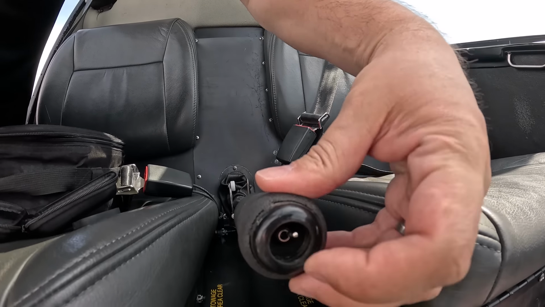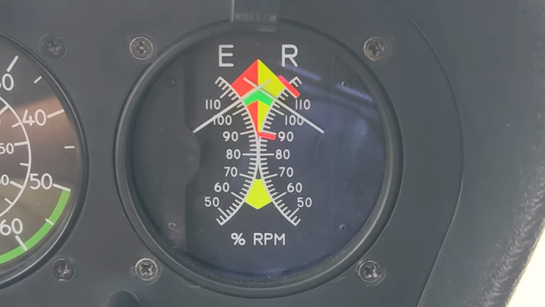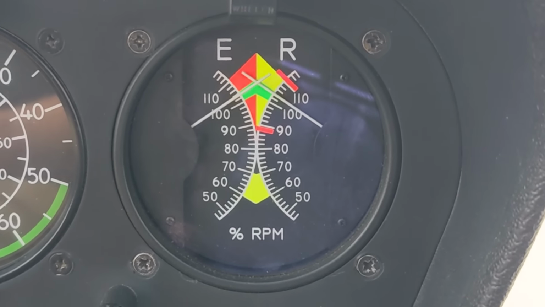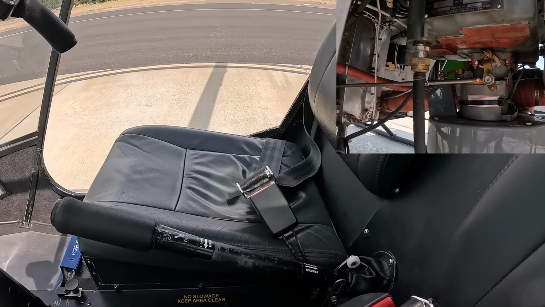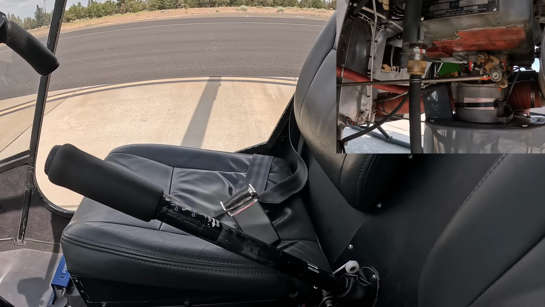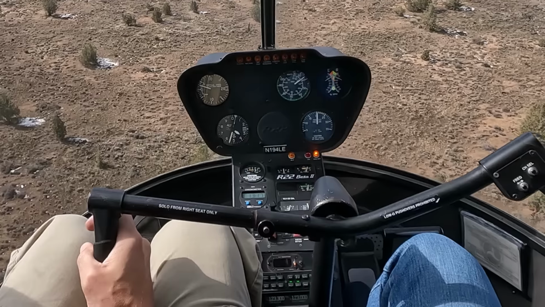Most helicopters have a correlator or a governor to help maintain the rotor speed, or revolutions per minute, or RPM as it's often referred to. These devices open and close the engine throttle to change the engine power output, as the flight control inputs change the amount of power required to maintain those RPMs.